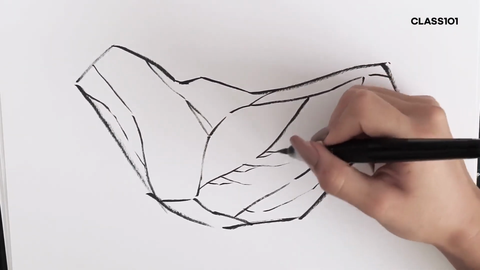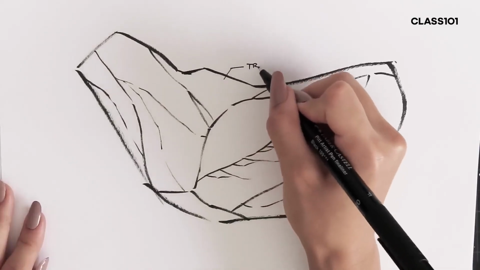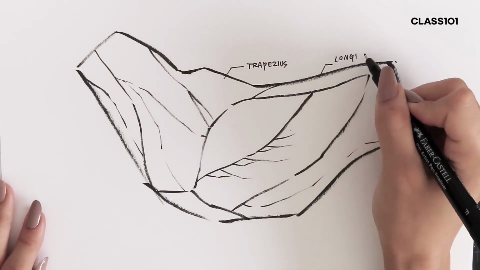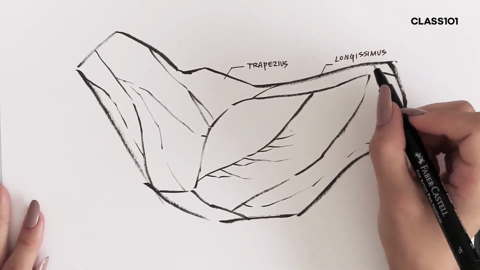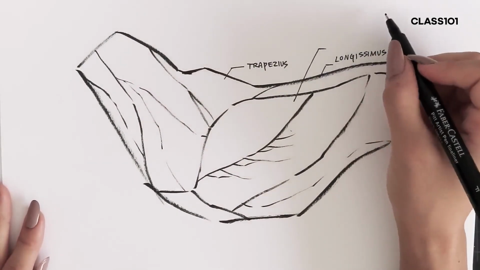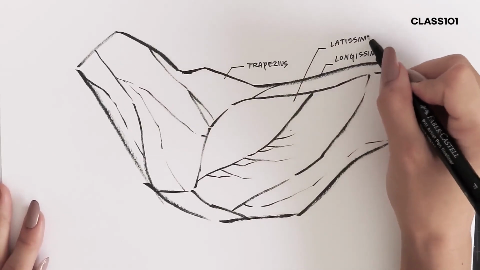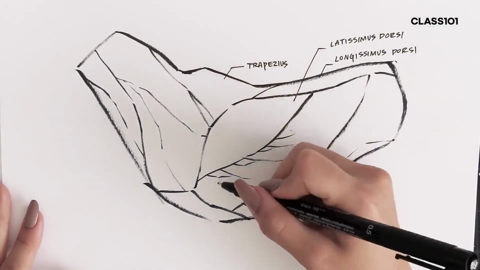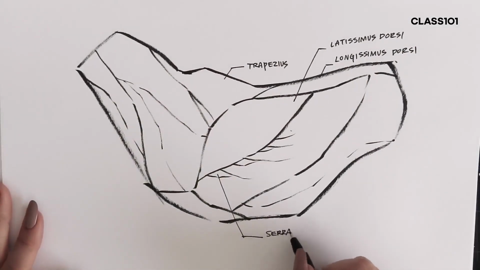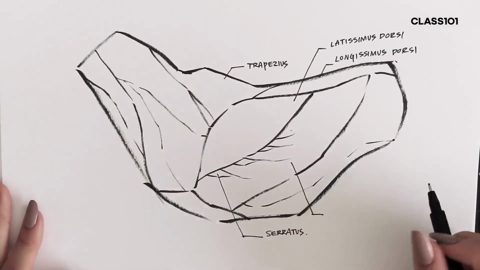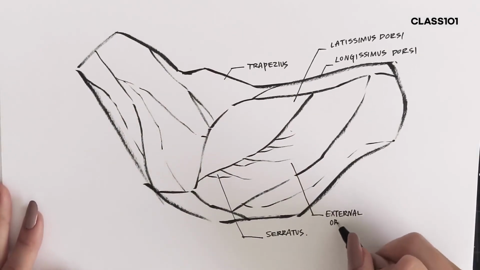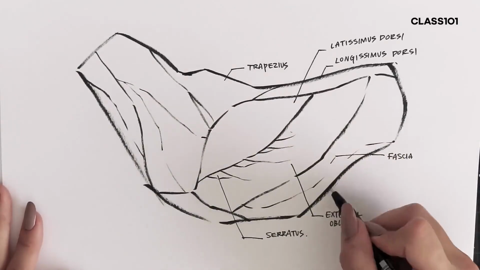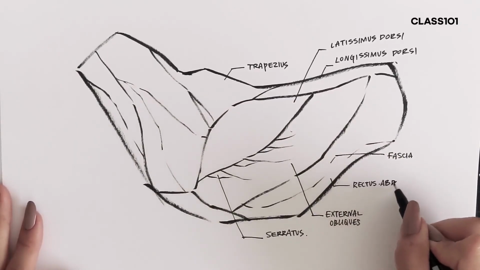So let's go through these sections one more time. Up here we have the trapezius. And this muscle that goes all the way down the back is called the longissimus dorsi. And then we have our latissimus dorsi on the side. These small layered muscles are called the serratus. Then we have the external obliques. And then we have this thing called fascia, which is just tissue that's covering this area. And then we have the abdominals down here.